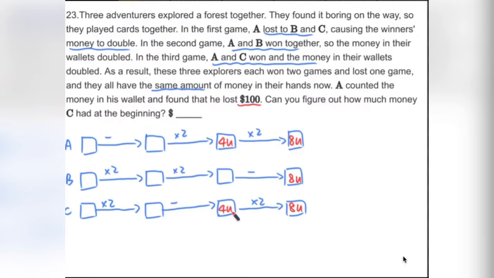C also got 4 units, which means for B minus how many units? B minus 8 units, right? So here, originally, B got 16 units. Then following this again, 16 units divided by 2, then you have 8 units. What about 4 units divided by 2? Yes, that is 2 units. So then you see from 2 to 4 plus 2, from 8 to 16 plus 8, which means C minus 10 units. So here originally, it should be 14 units. Then following this again, 7 units, and then 4 units, and then we have plus 4 plus 7, that is minus 11, which is 13 units at the very beginning.